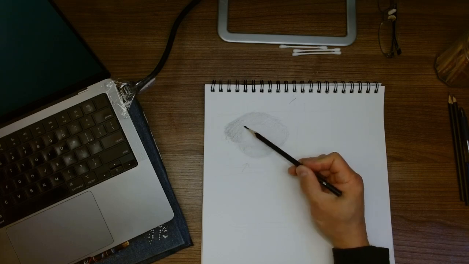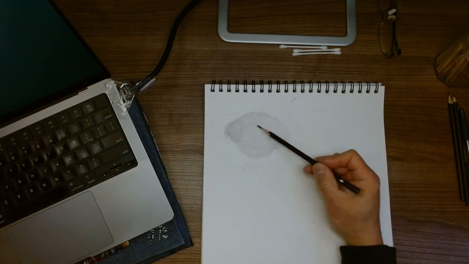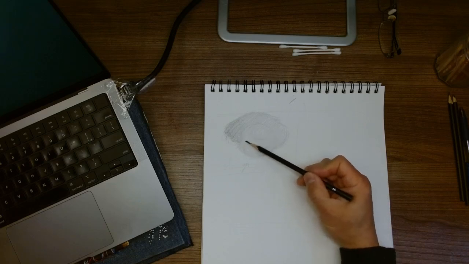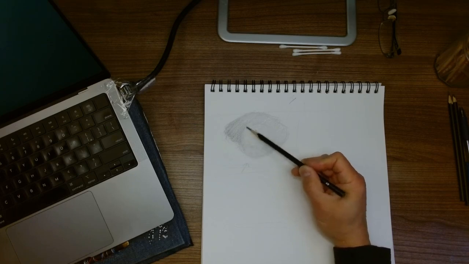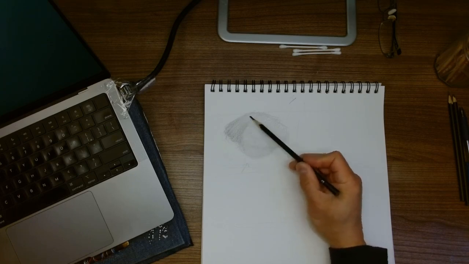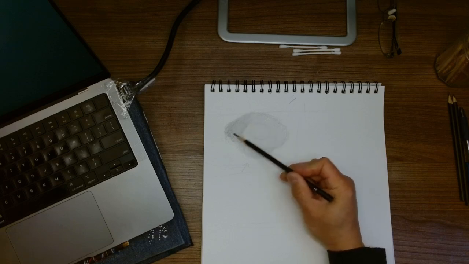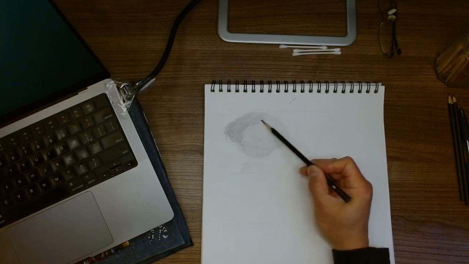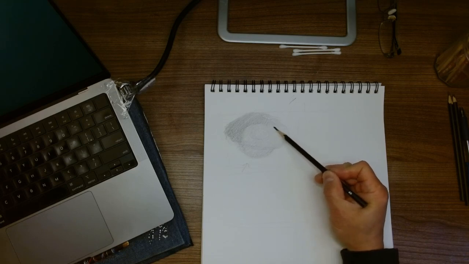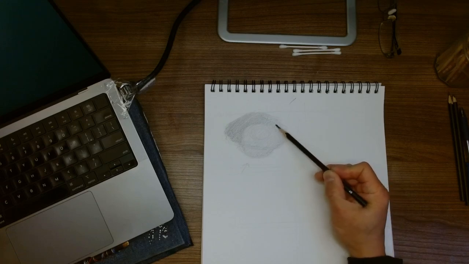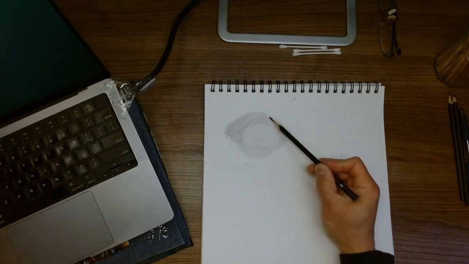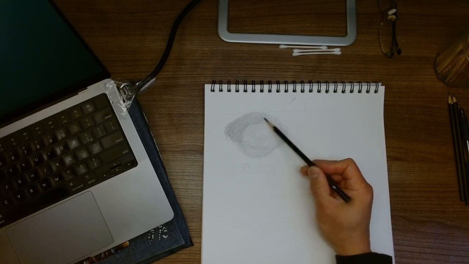And as I approach this orb, this rounded, spherical, ball-like shape, I'm going to be careful because that's the area where I want to create the shading, the transitions of light and dark, because that's where the contrast goes from dark shadow around this area to the highlight up here.